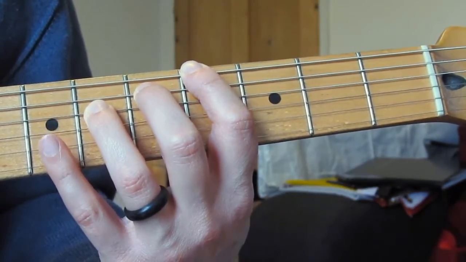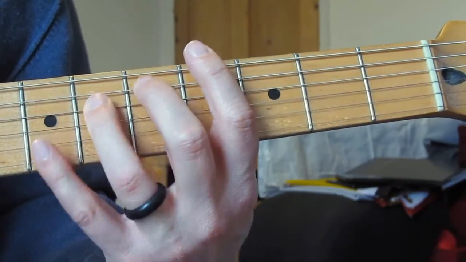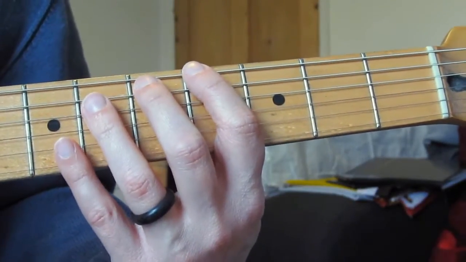Just straight up there, it's just 1 and 2 and 3 and 4, but you start with the A and the D string first, and then you do the root. Then we're going to move to the A minor chord.